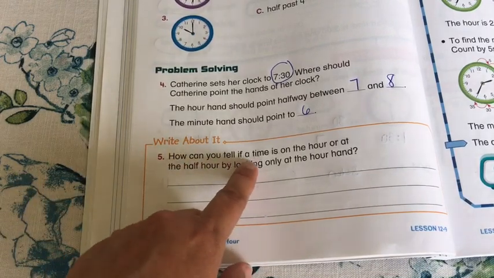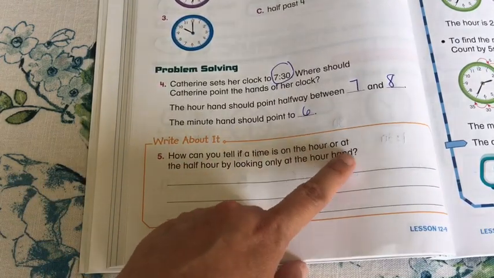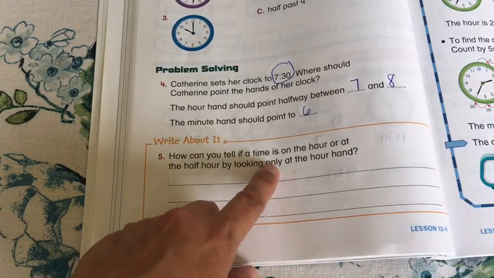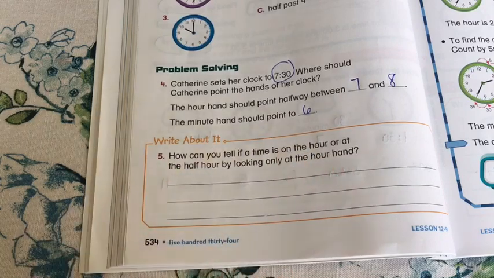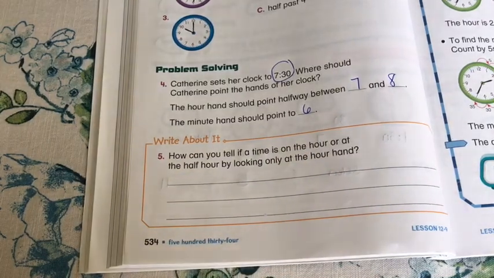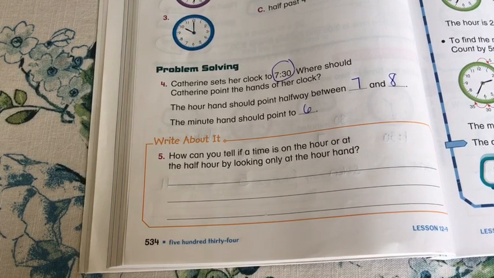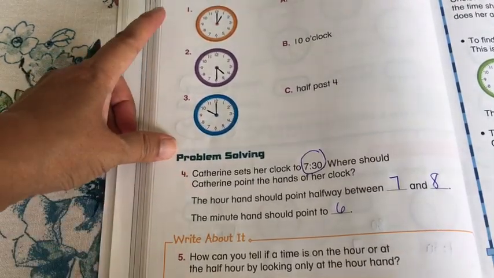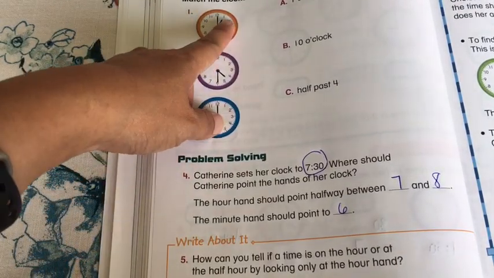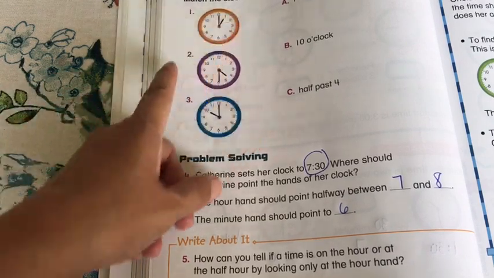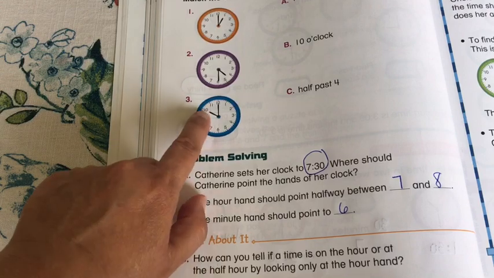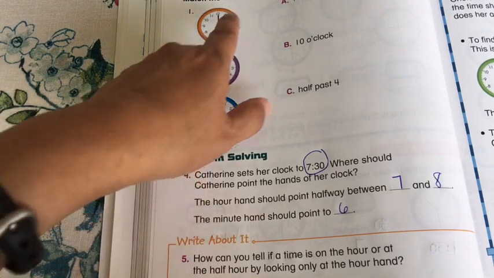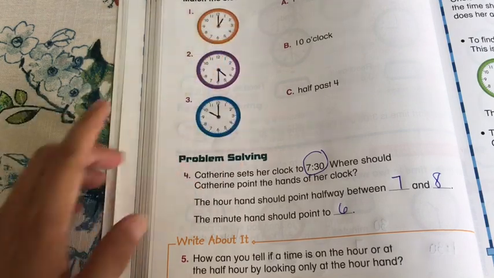All right. And question number 5. How can you tell if a time is on the hour or at the half hour by looking only at the hour hand? So how can you tell? Okay, well, if we look at these 3 pictures, we can tell. Whenever it is right on the hour, the hour hand is pointing directly right on the number. 10 o'clock, see how it's pointing right at the 10? 1 o'clock, it's pointing right at the 1.